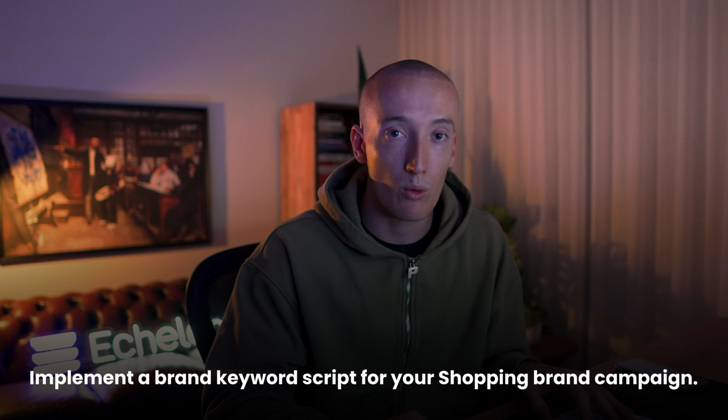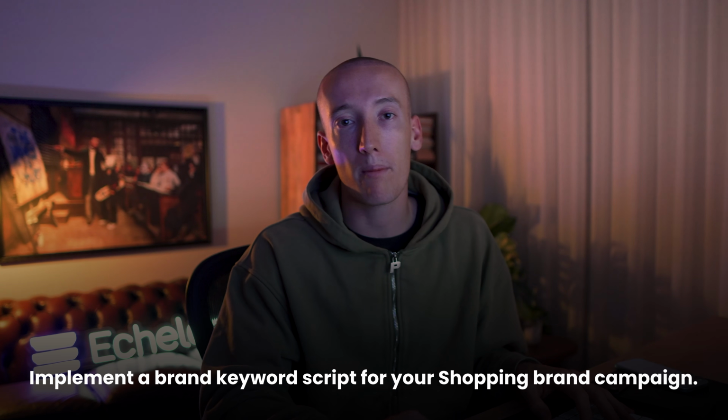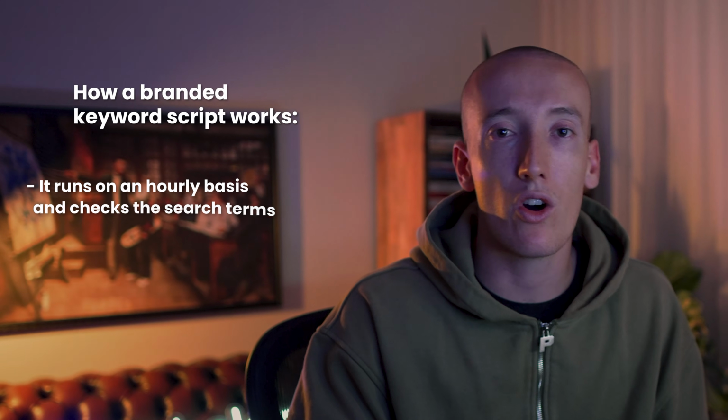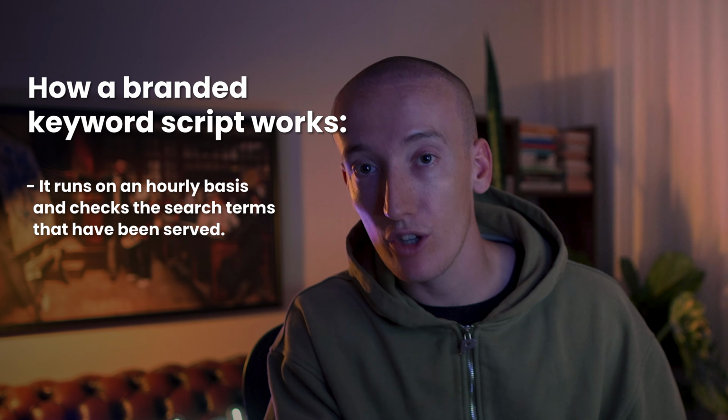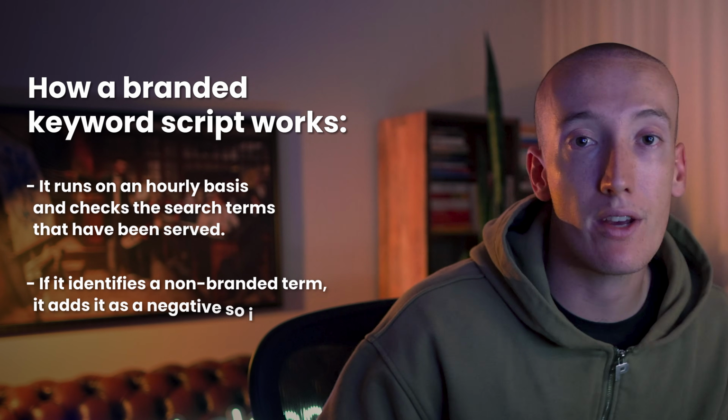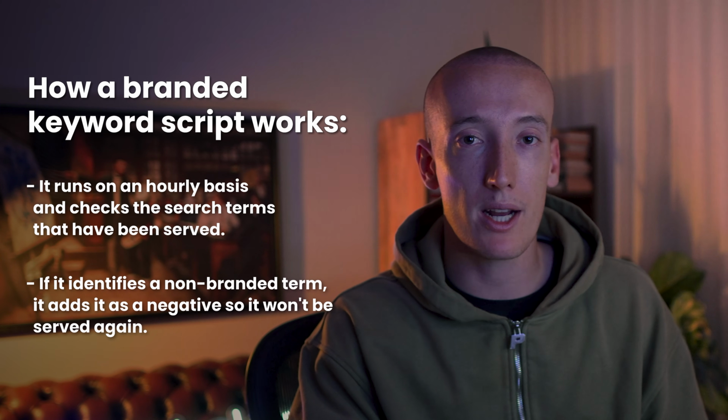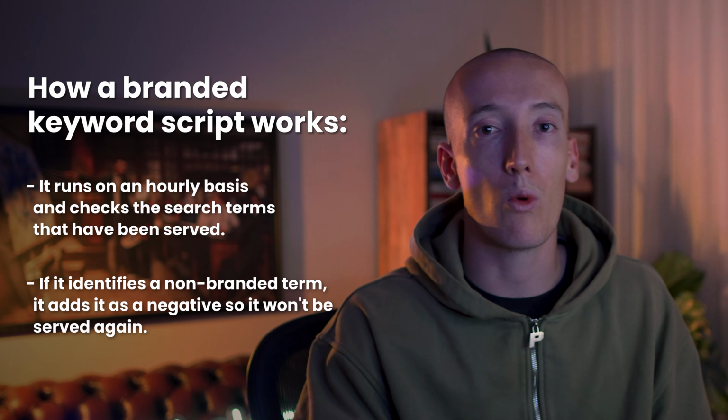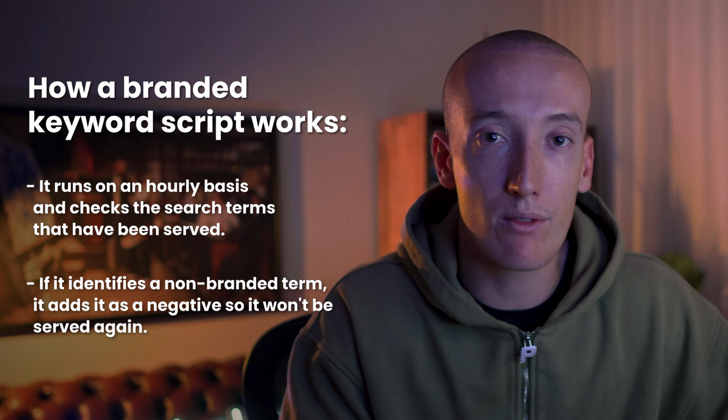And here's how it actually works, because it is slightly different from what most people assume. The script doesn't proactively block non-branded terms from showing up. What it does is run on an hourly basis, check the search terms that have been served, and if it identifies a term as non-branded, it adds it as a negative so it won't be served. It's reactive rather than preventative, but because you can run these scripts hourly, the spillover is minimal.